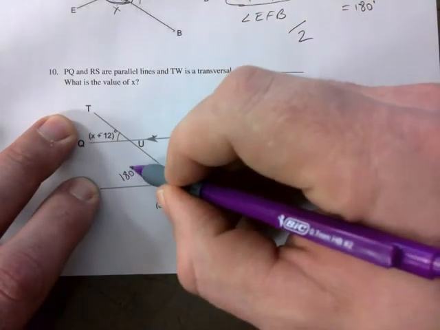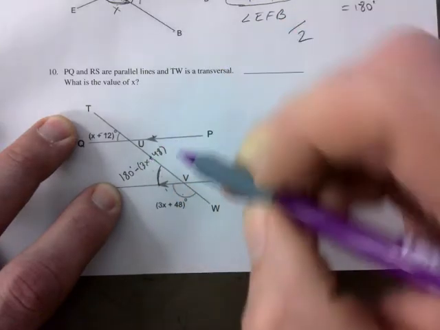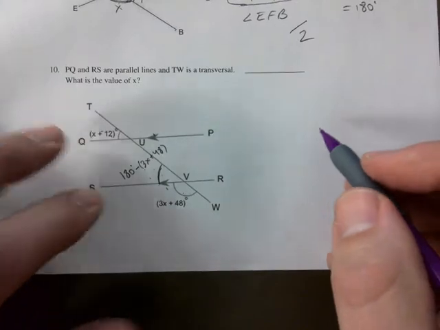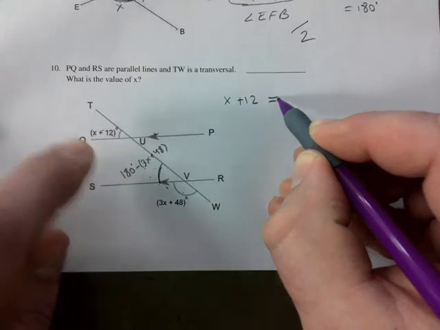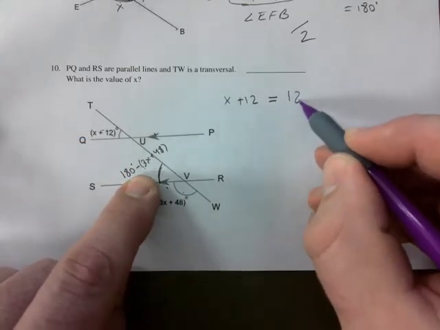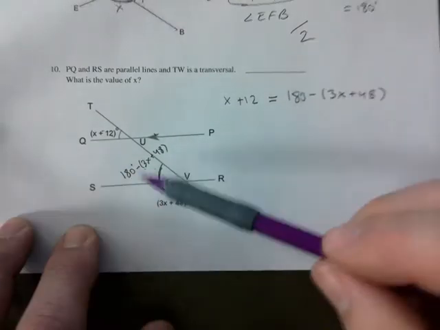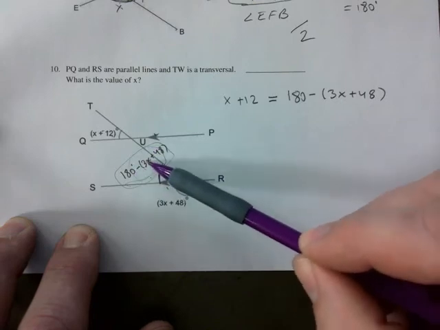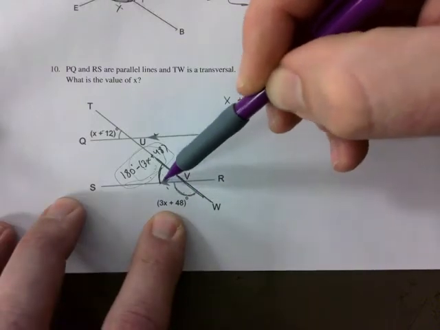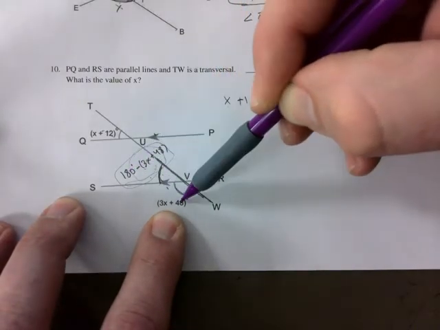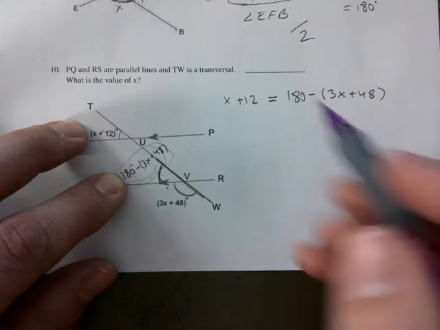So this angle right here is 180 degrees minus (3x plus 48). My bad, right? But these two are corresponding. So I know that corresponding angles are the same. So x plus 12, this angle right here, is going to be exactly equal to this. Does this make sense what I did here? There's a straight line here, right? So this angle right here can be found by going 180 minus that angle, right? So now I have two pairs. It looks weird, but it is accurate, right?